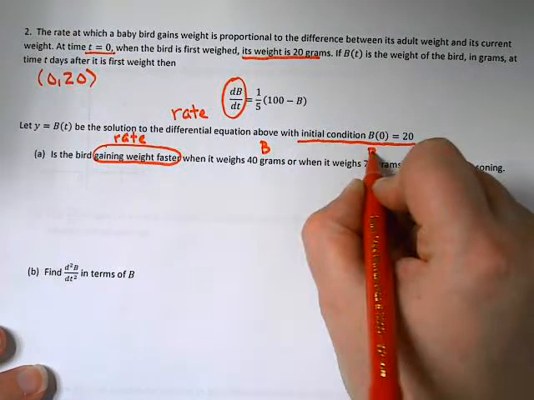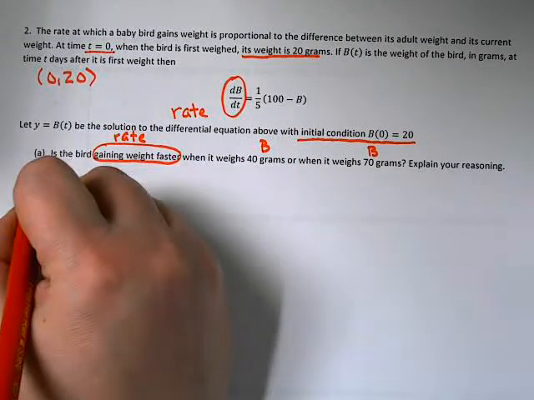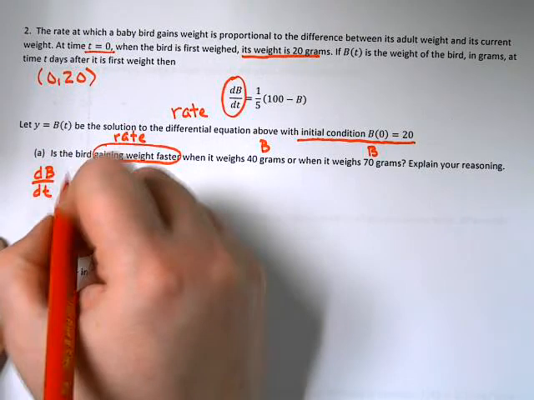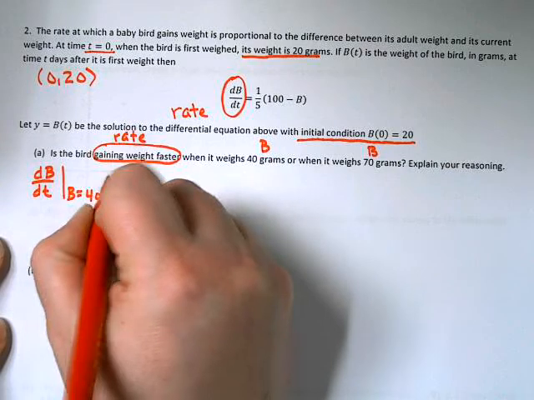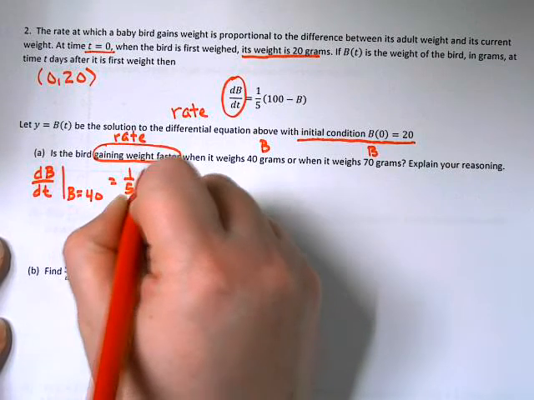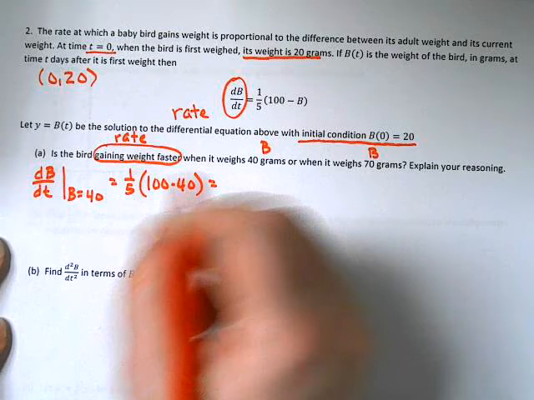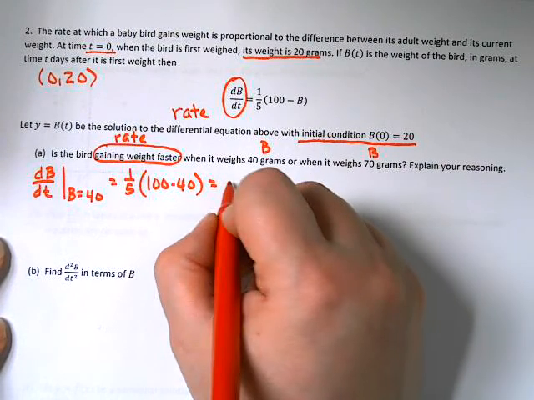So we're going to evaluate it at B equals 40 and at B equals 70. So dB/dt evaluated at B equals 40 means it's 1/5 times 100 minus 40, which means 1/5 of 60, which we know is 12.